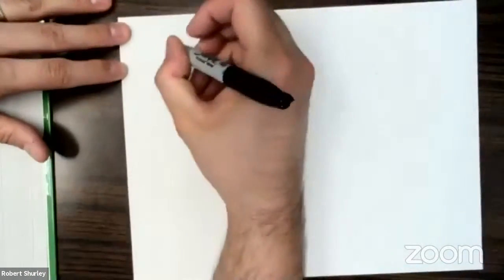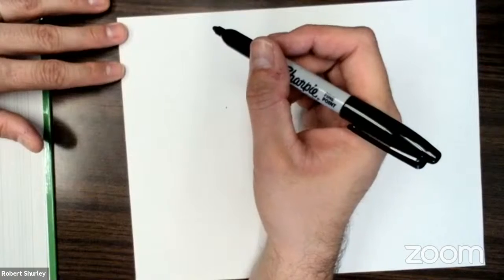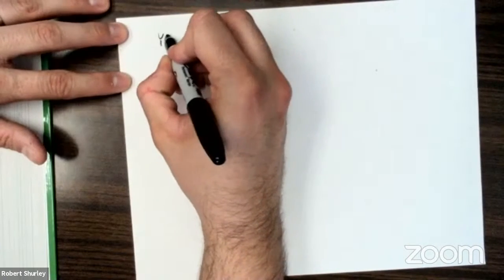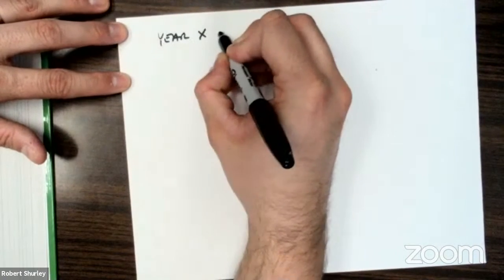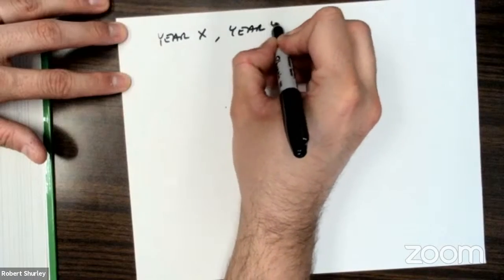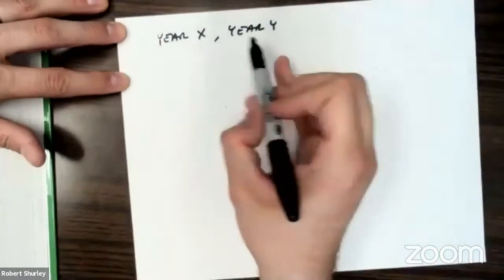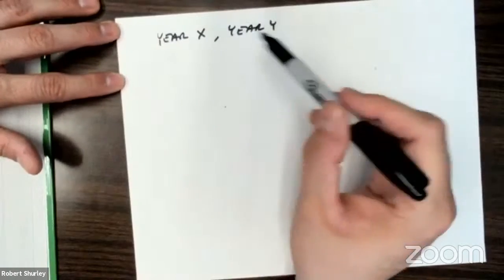So it says, given, I'm going to write this out and then we'll fill it in with the example. So given a price in dollars for year X. So we've got year X and year Y. And again, we can go forward or backwards. It doesn't matter if one's newer or older. We just have to have 2 different years.